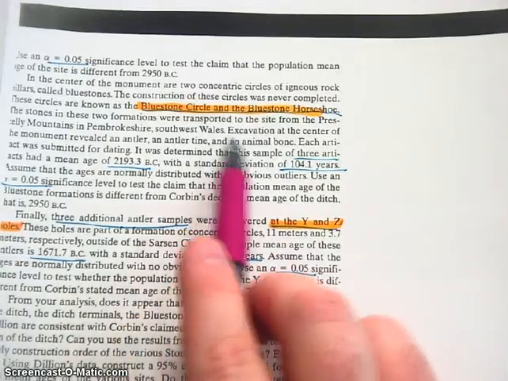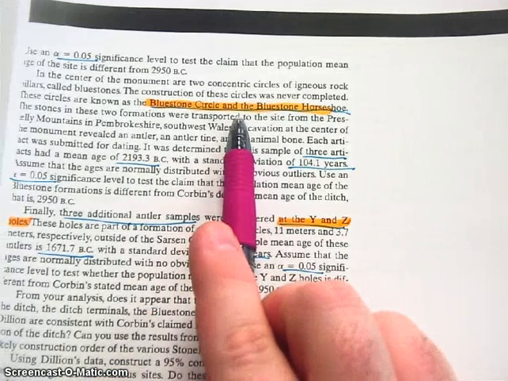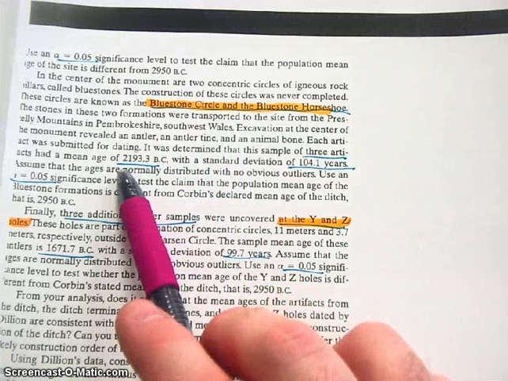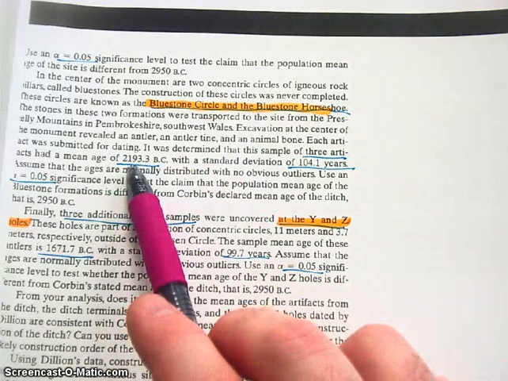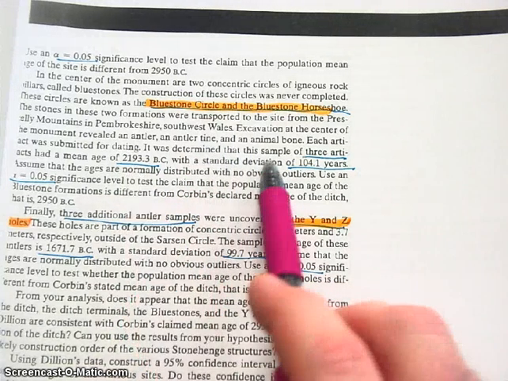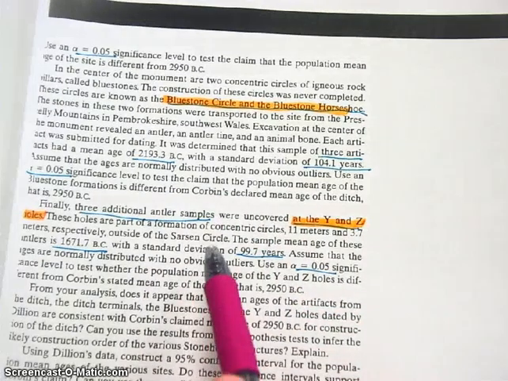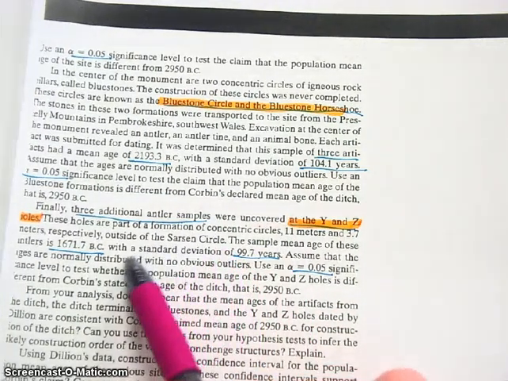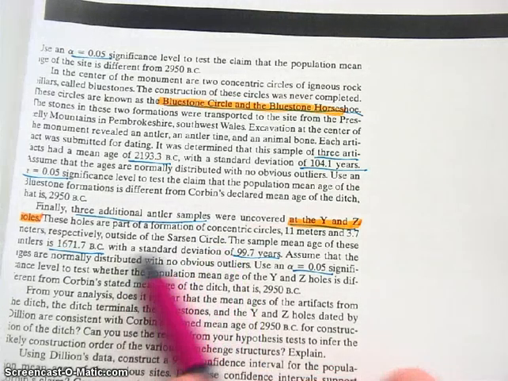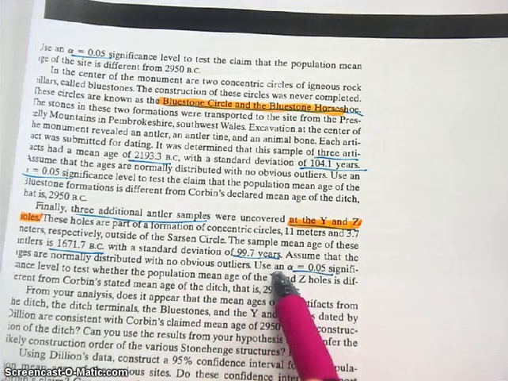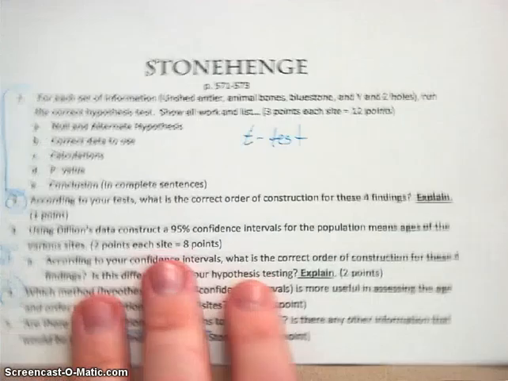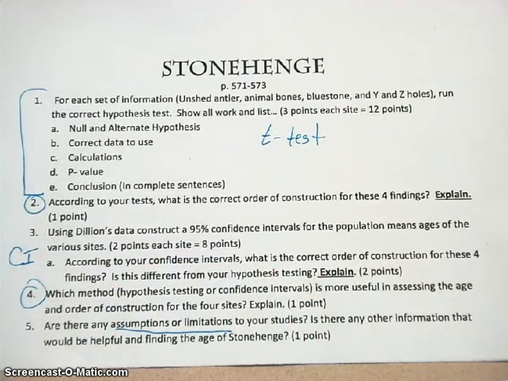On our other side, we have the bluestone circle and bluestone horseshoe. We have 3 artifacts. X bar 2193.3 BC, standard deviation 104.1. And our last category is the Y and Z holes, 3 samples of them with a mean of 1671.7 BC and a standard deviation 99.7. All alphas is 0.05. So you are to run hypothesis tests.